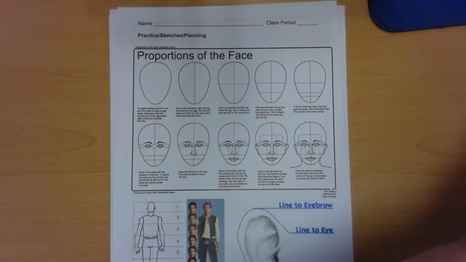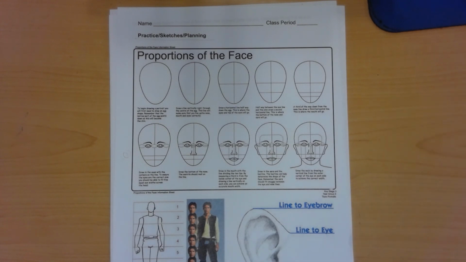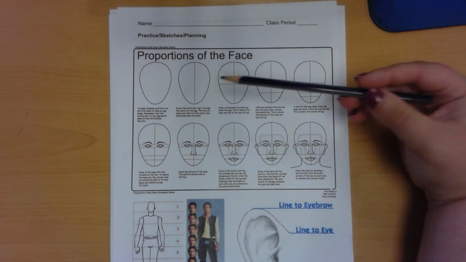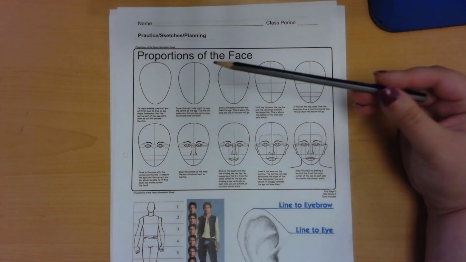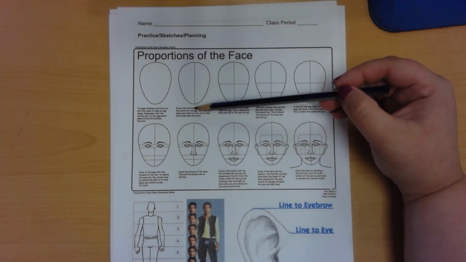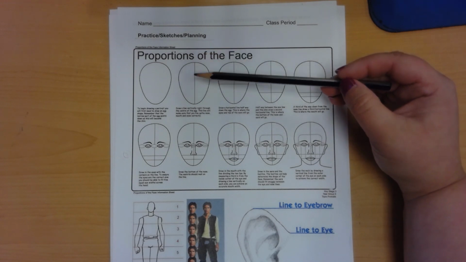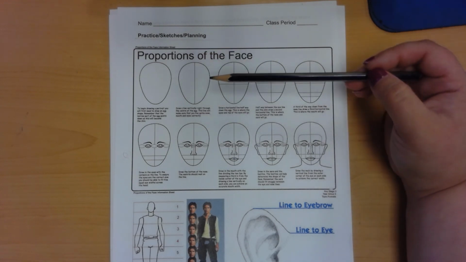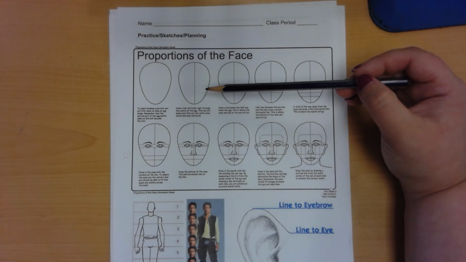So the first thing that we're going to take a look at is drawing the overall face first. And the thing about the human face and many other faces that we see out in the world is that we have symmetry, meaning that if we drew a line down the center, the left is very similar or a mirror image of the right.